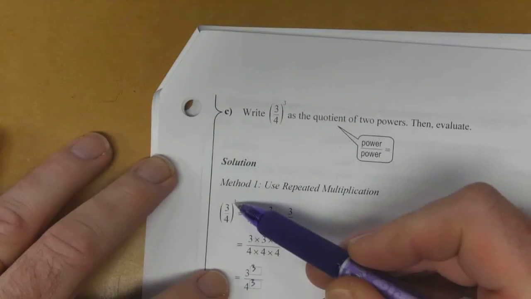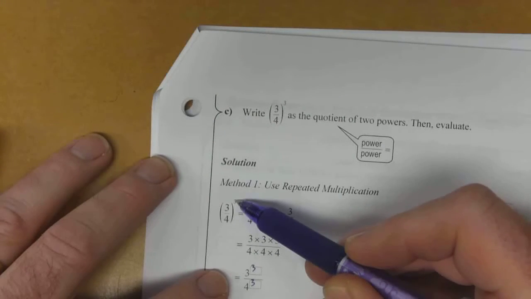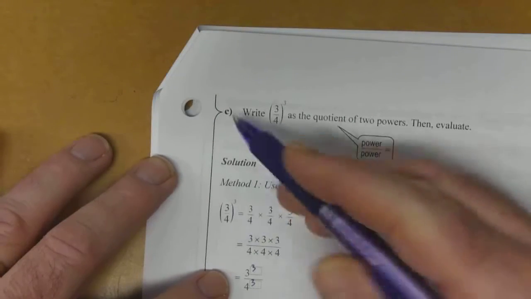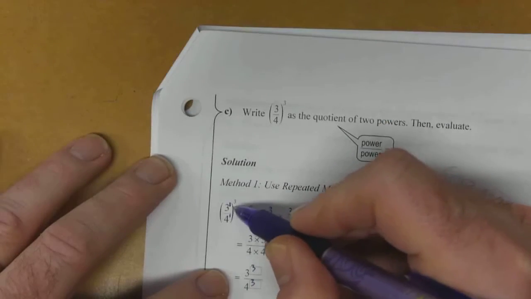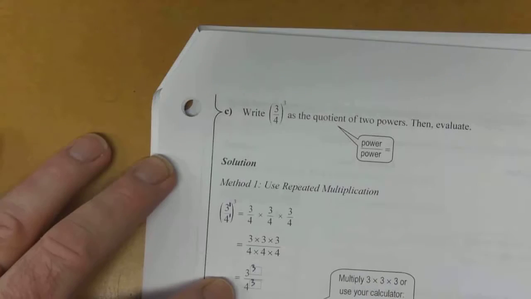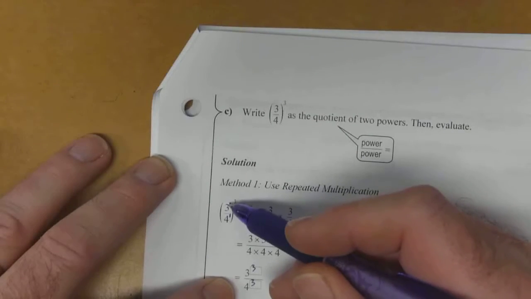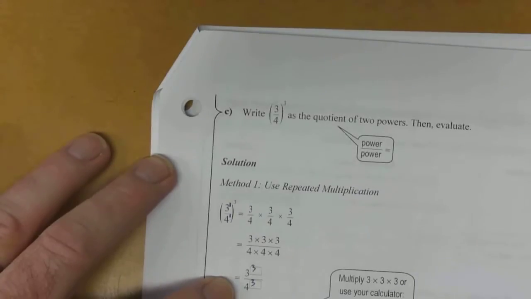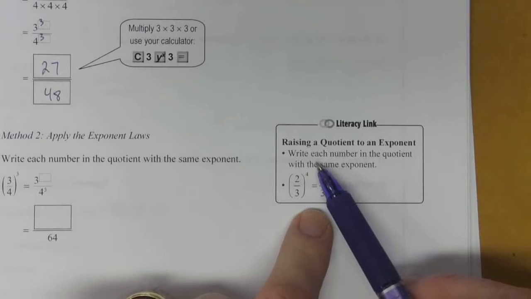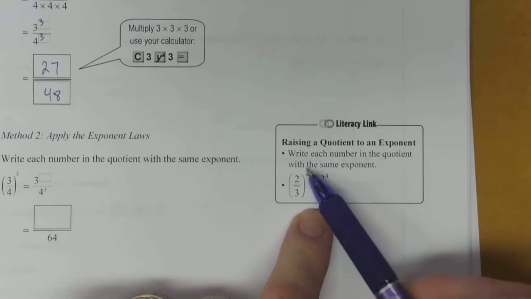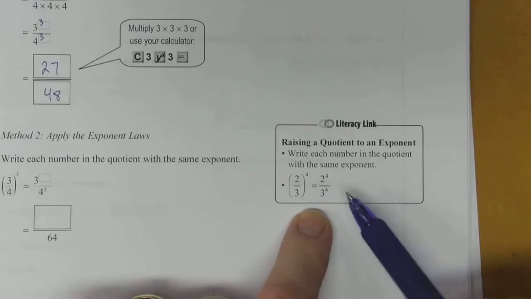So what we've done essentially is we've taken this exponent, multiplied it by the exponent of 1 to become 3 and 3. So we've transferred it to each one, the 3 for the numerator and for the denominator. So here's the law. Raising a quotient to an exponent, write each number in the quotient with the same exponent.